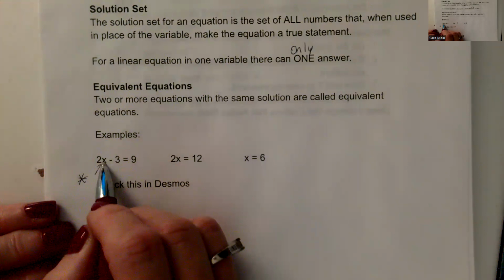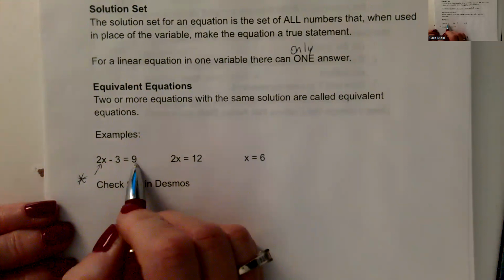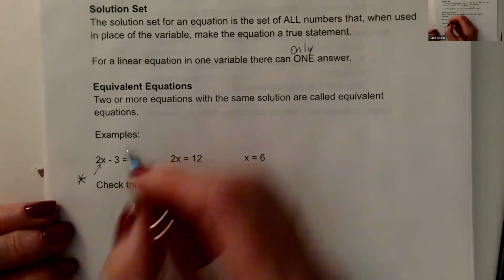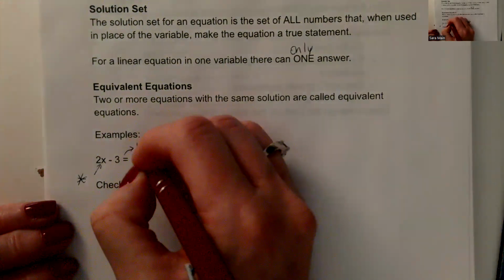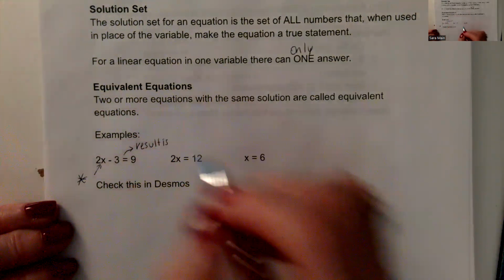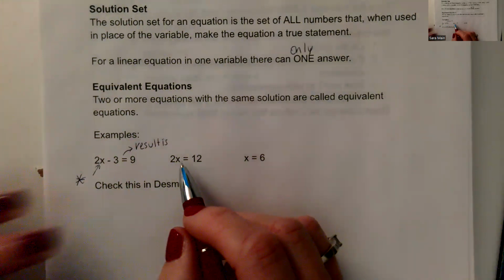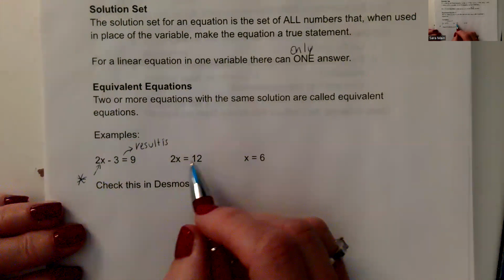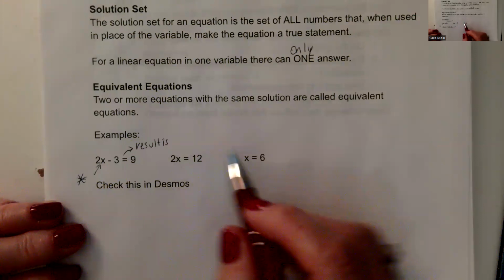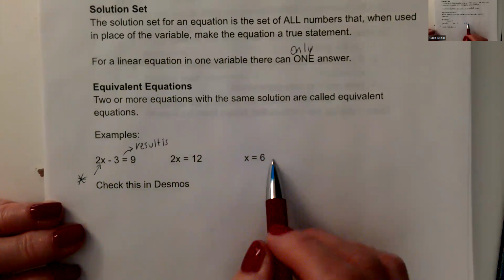So 2 is being multiplied by x, and then when you subtract 3, you get 9. Equals means the result is. There's a number that when you multiply it by 2, the result is 6. These three are equivalent where x is equal to 6.